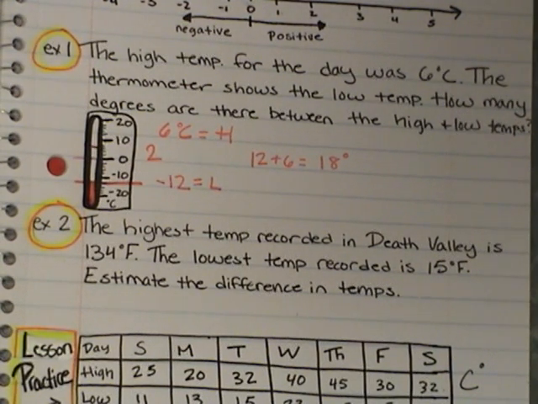And there actually is a pretty easy way to do this. Go ahead and try it yourself. See if you can find two numbers that would subtract easily together that you could do in your head rather than having to do a problem.